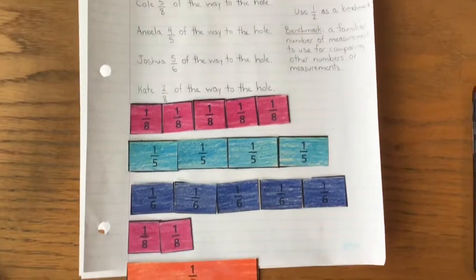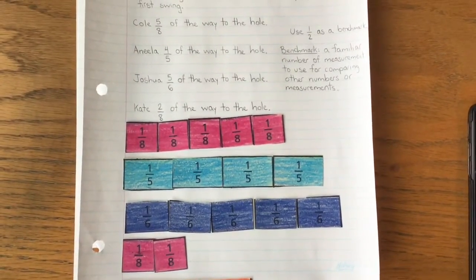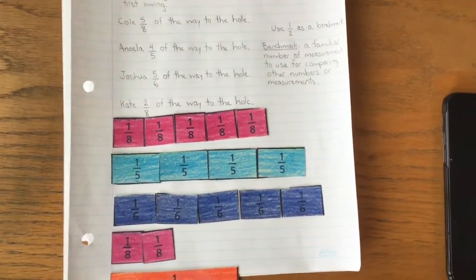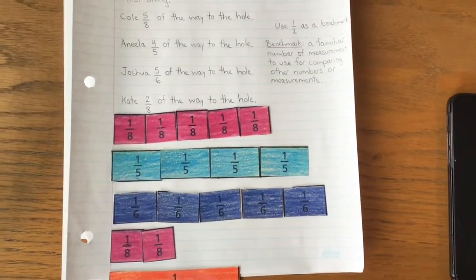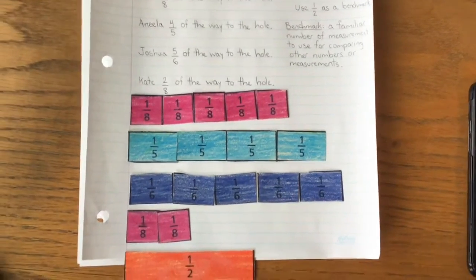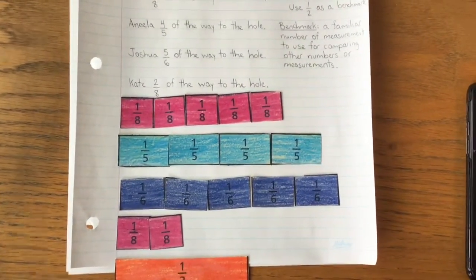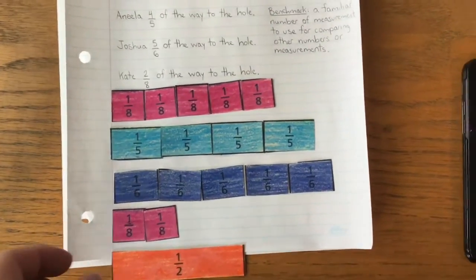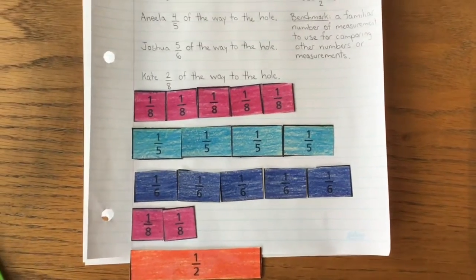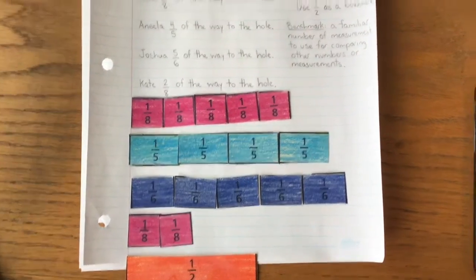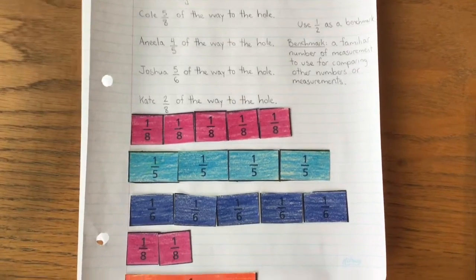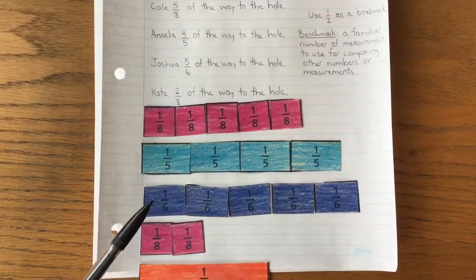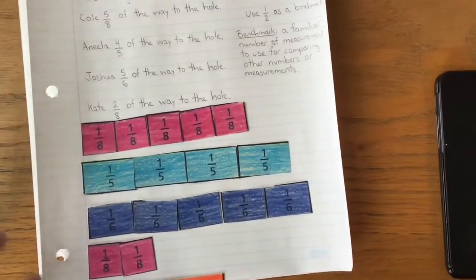So, using these fractions the way they're laid out, I can order them from shortest to longest distance or longest to shortest distance. So the question is, how can you put these fractions in order from shortest distance to longest distance? Well, it's pretty obvious once I've laid out my fraction strips like this that the shortest distance is Kate, so 2/8 would be my shortest distance, followed by Cole, who is 5/8, followed by Anila, which is 4/5, and followed by Joshua, which is 5/6. He hit it the farthest.